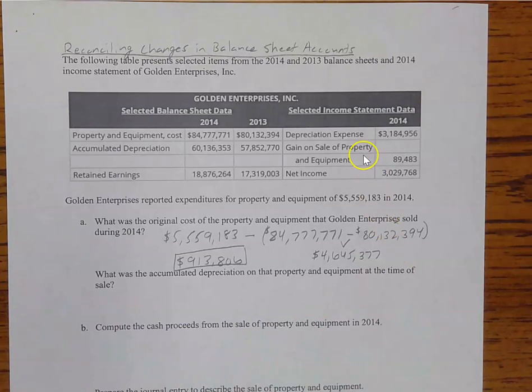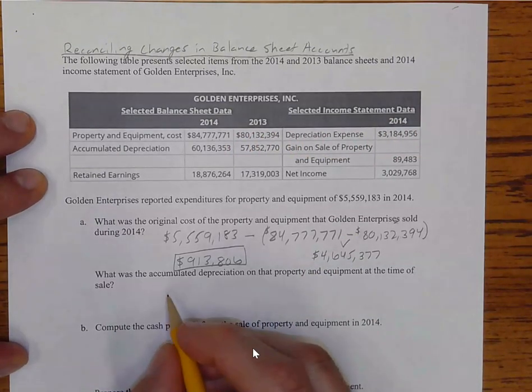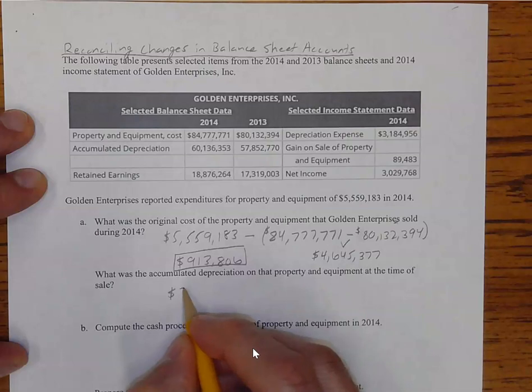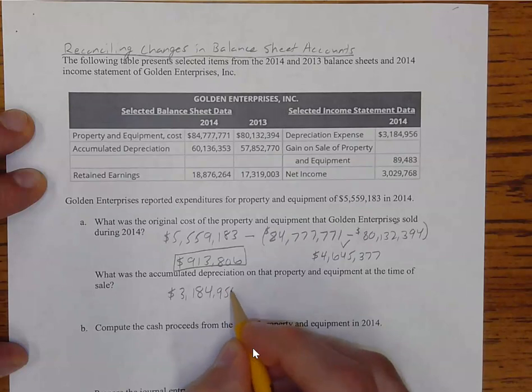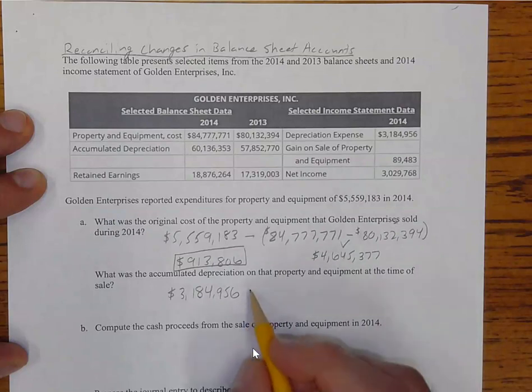So I would point your attention to depreciation expense on the income statement and accumulated depreciation for 2013 and 2014. Again, I'm just eyeballing this and I can see that this number is bigger. So I'm going to put my figure for depreciation expense, $3,184,956. That's our non-cash expense over on the income statement.